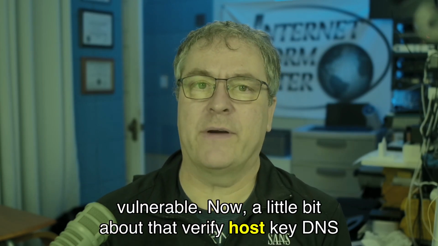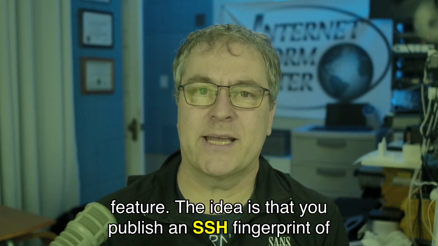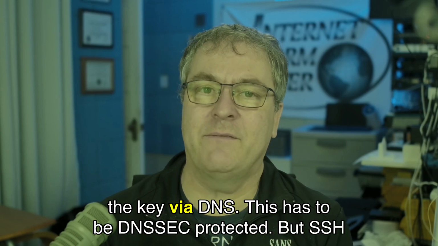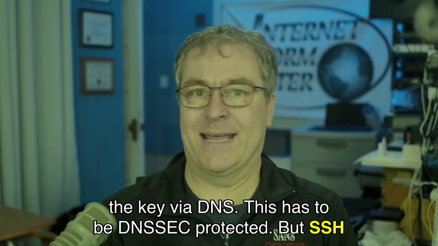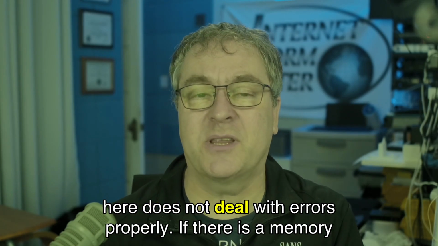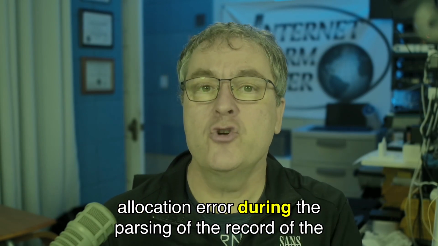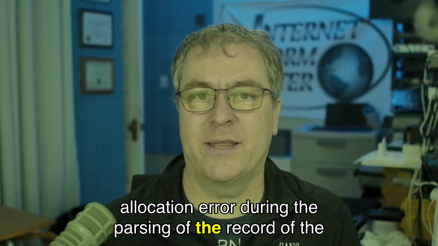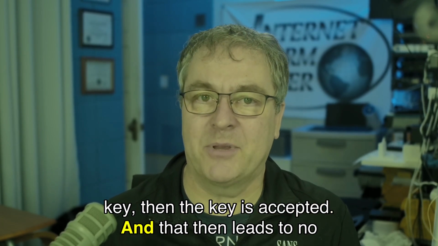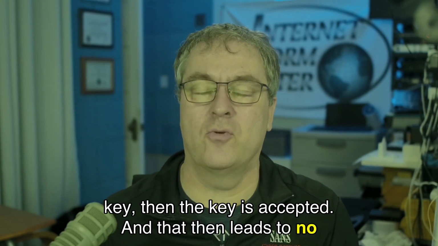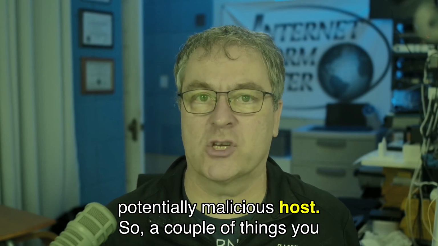Now, a little bit about that VerifyHostKeyDNS feature. The idea is that you publish an SSH fingerprint of the key via DNS. This has to be DNSSEC protected, but SSH here does not deal with errors properly. If there is a memory allocation error during the parsing of the record of the key, then the key is accepted and that then leads to no warning being displayed as the user connects to the potentially malicious host.